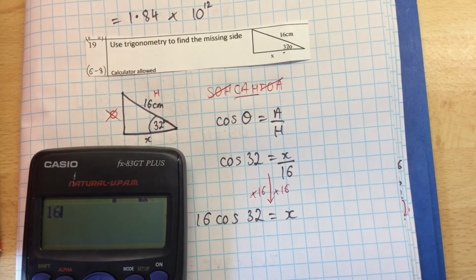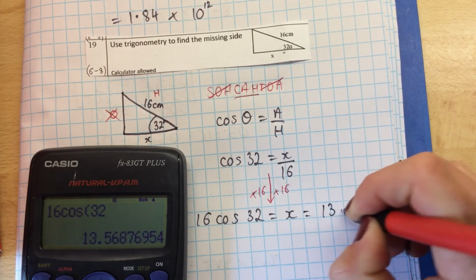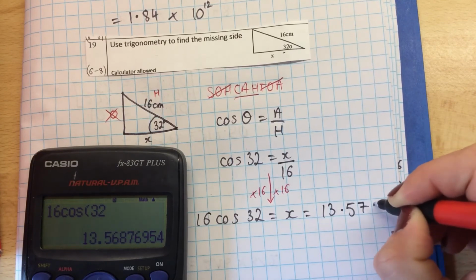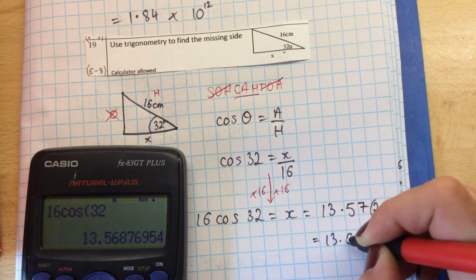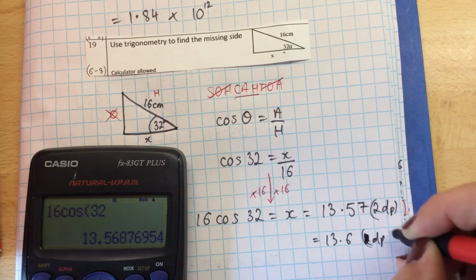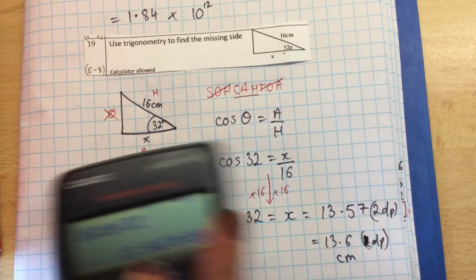So 16 cos 32 gives me 13.57. I've done 2 dp, it doesn't matter, you can do 13.6, 1 dp, and it's centimetres. Okay, last question.